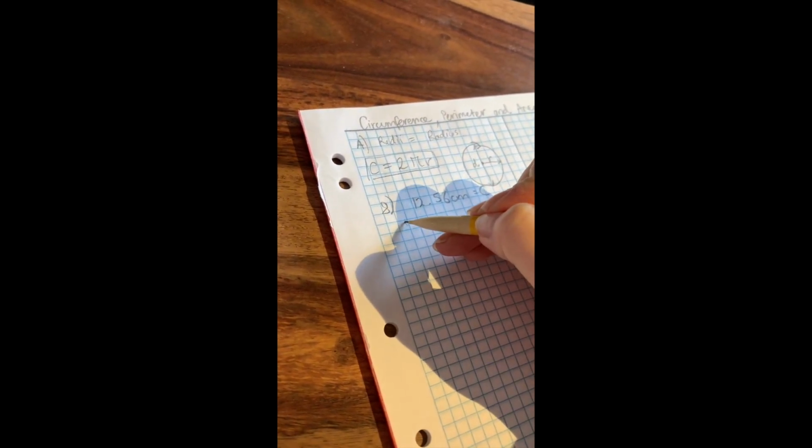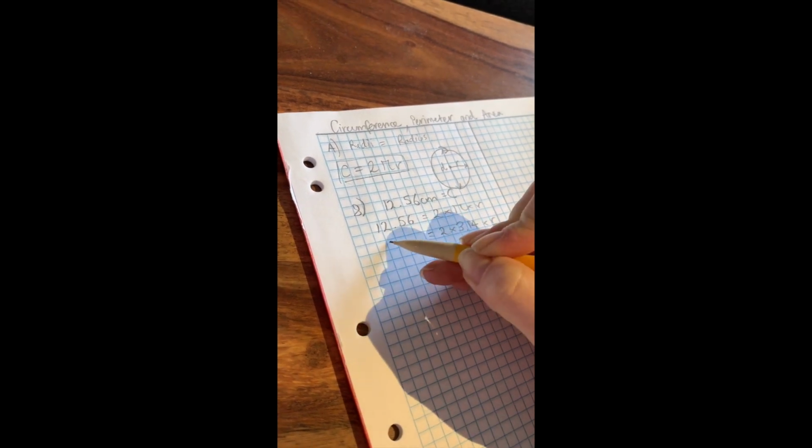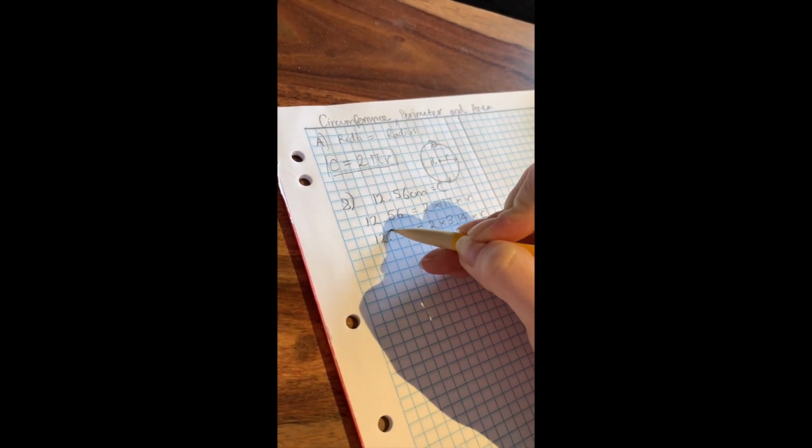So knowing that, we need to put this into the equation that we have. So it'll be 12.56 equals 2 times pi times r. Now we know here that 2 times pi, which is 3.14, times unknown r. We need to rearrange this equation to find r. Now, rearranging can be difficult, but once you know what you're doing, it is a lot easier.